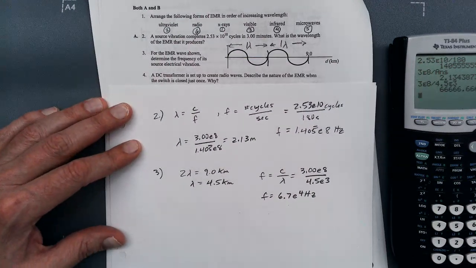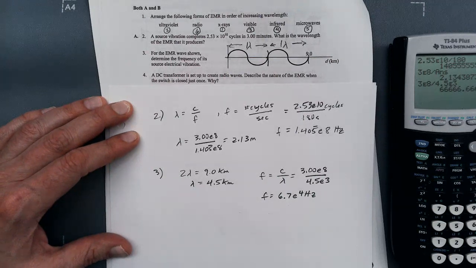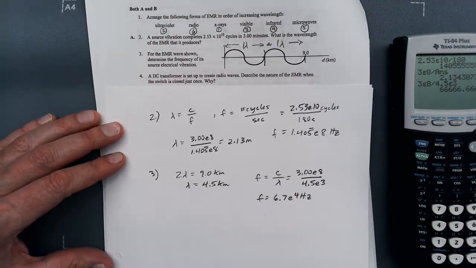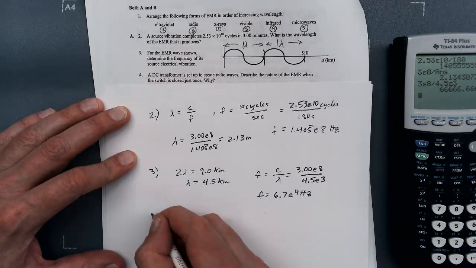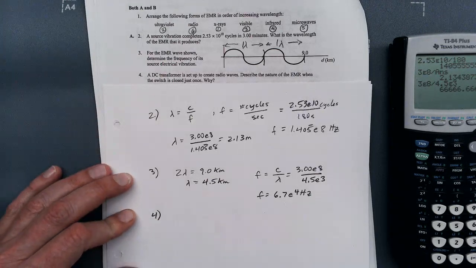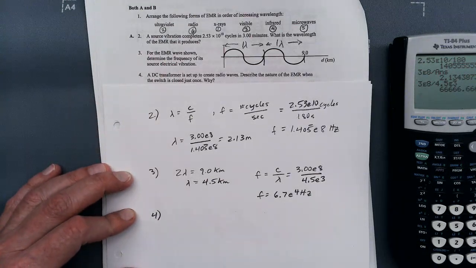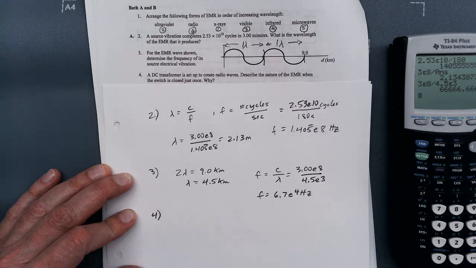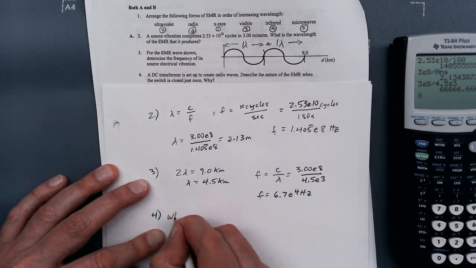Question number 4. A DC transformer is set up to create radio waves. Describe the nature of the EMR when the switch is closed just once. Why? All right, well, once the switch is closed, then the current starts to increase, which does generate a changing current or increasing current in the secondary coil.